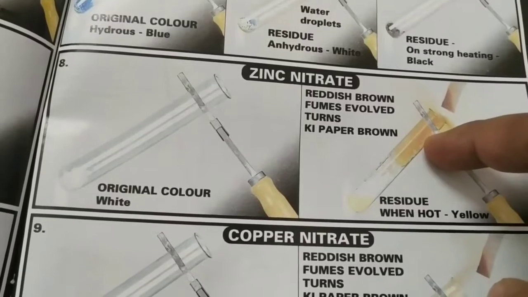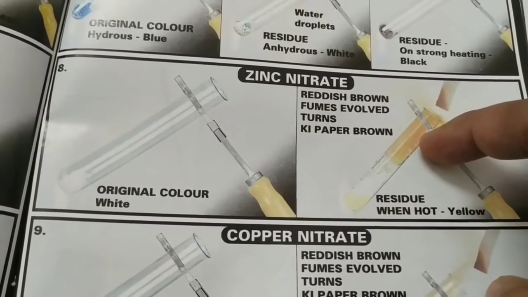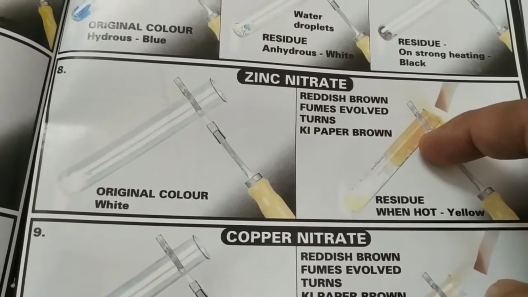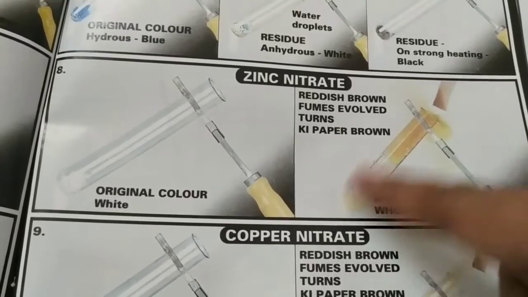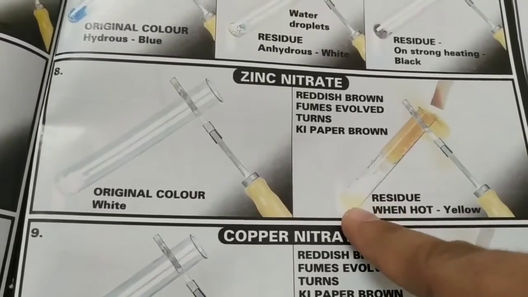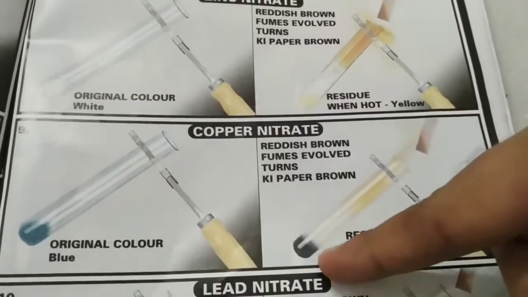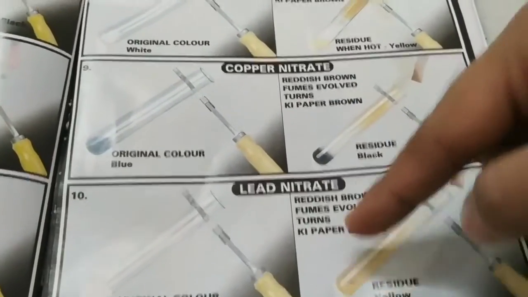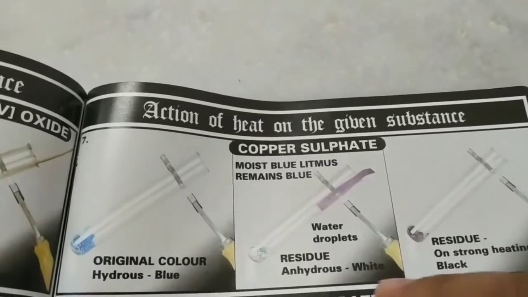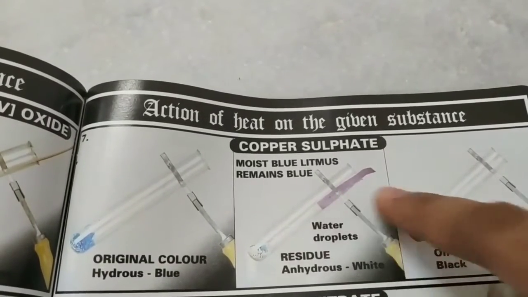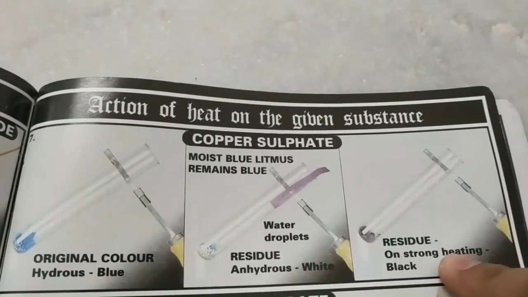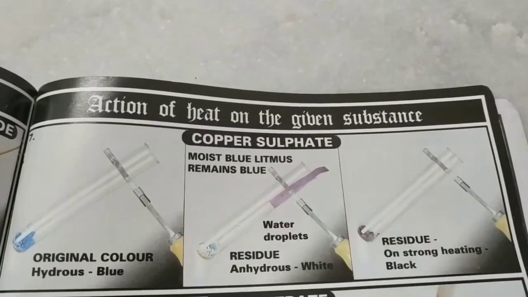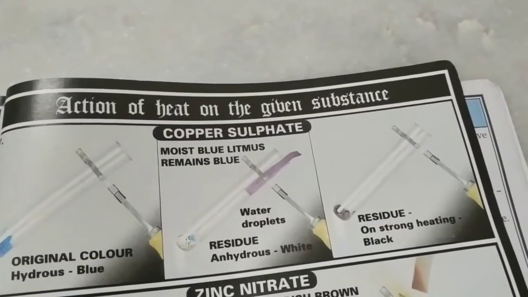There is another NO2 gas test, remember, if you pass it through acidified ferrous sulfate solution, it turns from green to brown, which is what I like to do in these practicals. Here the residue is yellow when hot and white when cold. Here the residue was yellow when hot and yellow when cold. Sorry, not here. Here, lead oxide. Copper sulfate, first of all, if water of crystallization is released, it has its own test. In the end, on strong heating, then copper oxide black residue is left behind. And SO2 gas is also released.